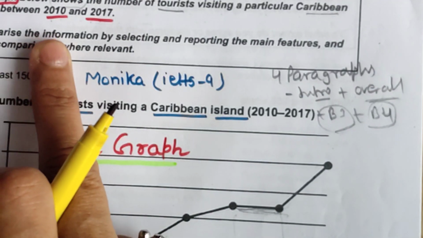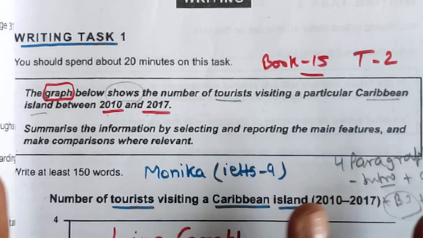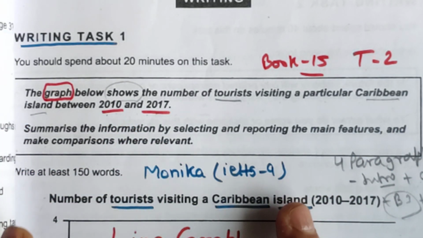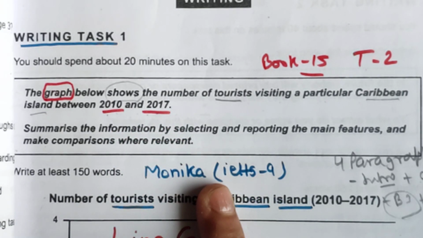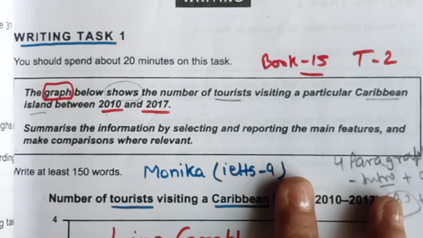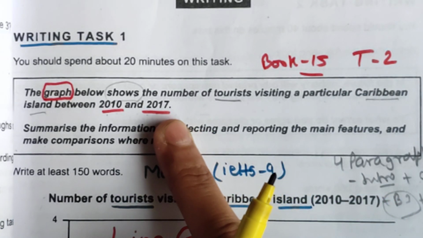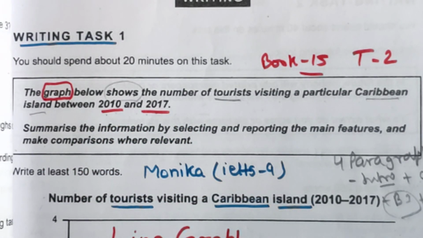Okay, that is clear. Clearly they have given the name of the year, so definitely it will come in past tense. Always remember, the introduction will be in present tense, and the overall paragraph we will start with the passive voice, meaning present tense, and then we will describe the trends in past tense. Okay, now coming to the map diagram.